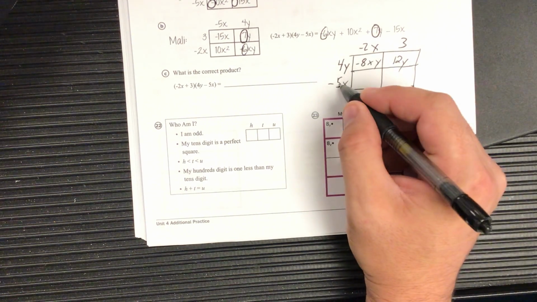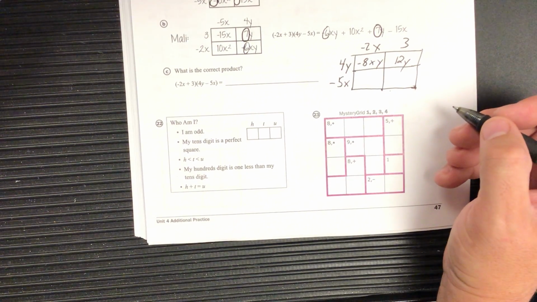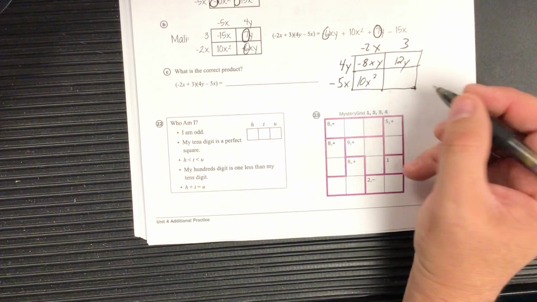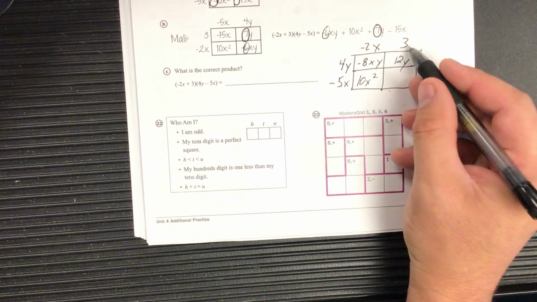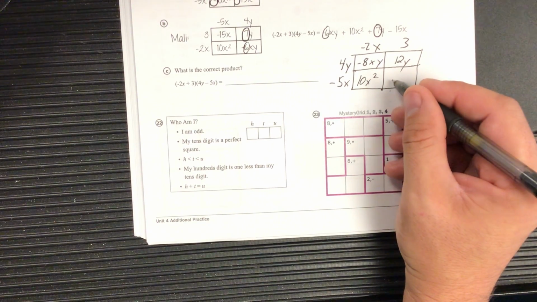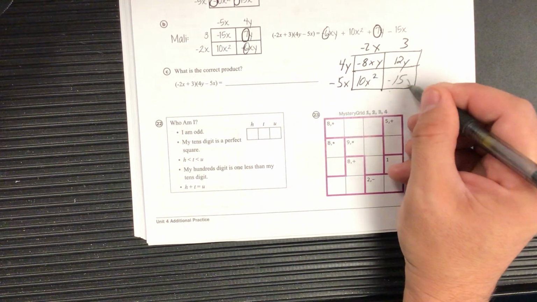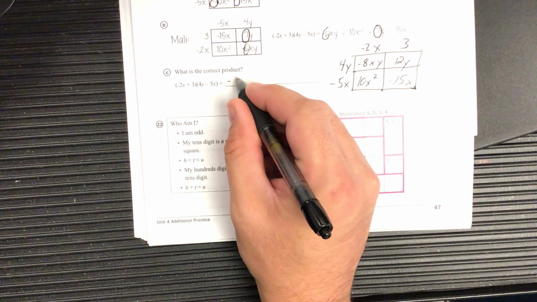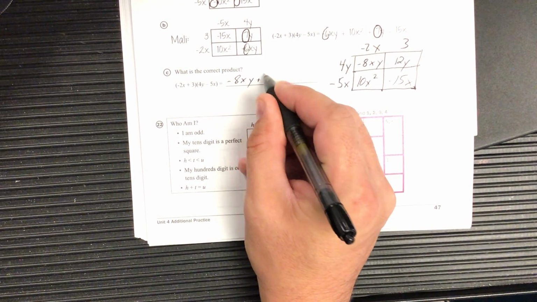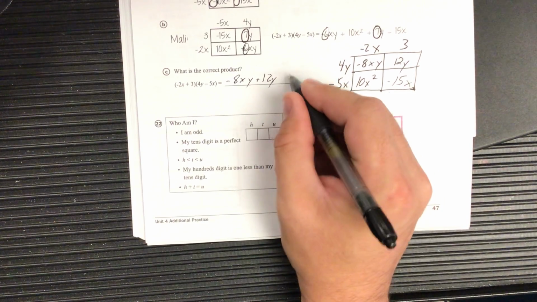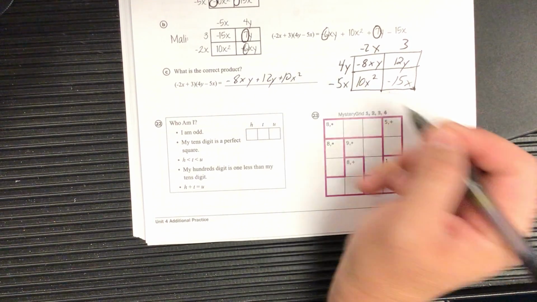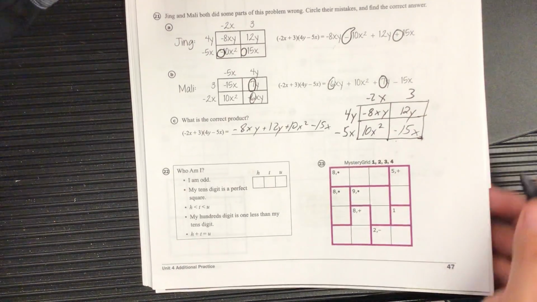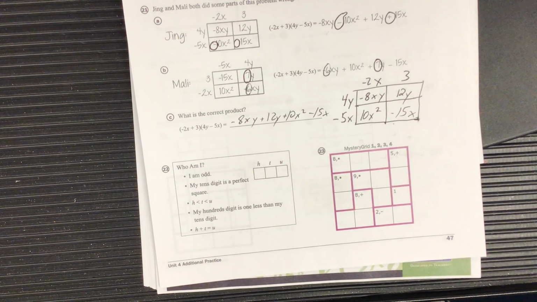Maddie, negative 2 times negative 5? 10. And I've got 2 x's there, so that's x squared. Negative 5 times 3? Negative 15x. So negative 8xy, positive 12y, 10x squared, negative 15x. Those would be your correct answers.